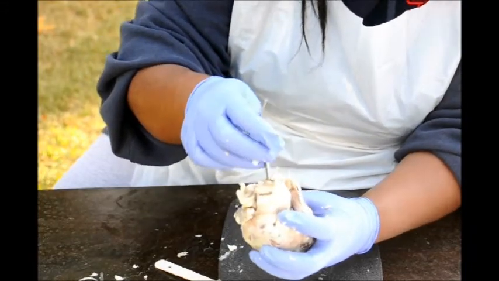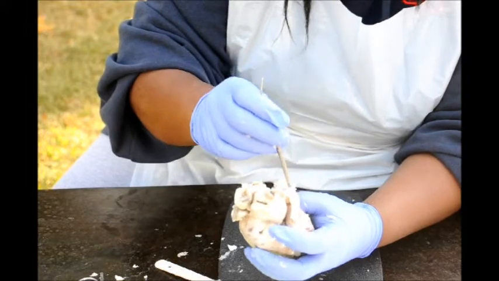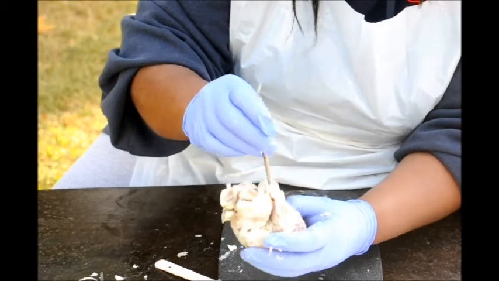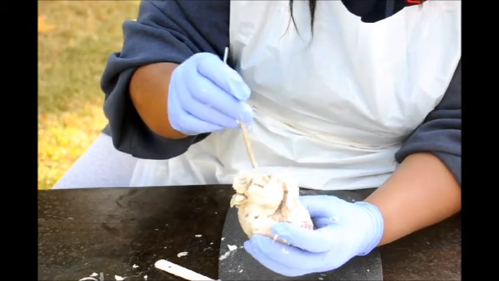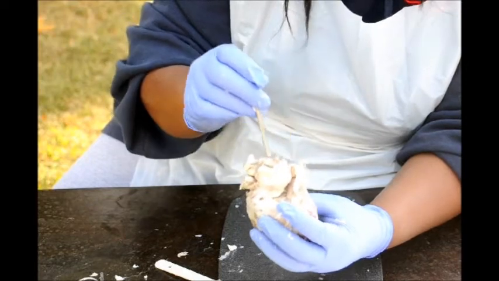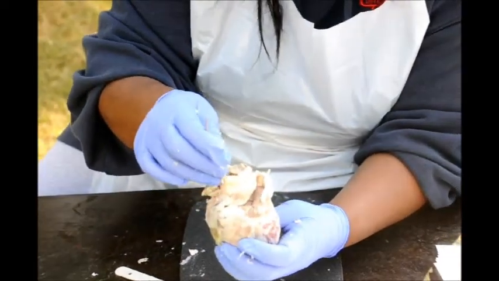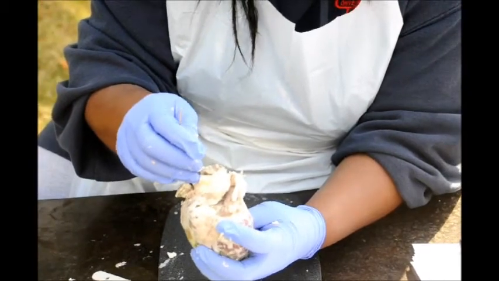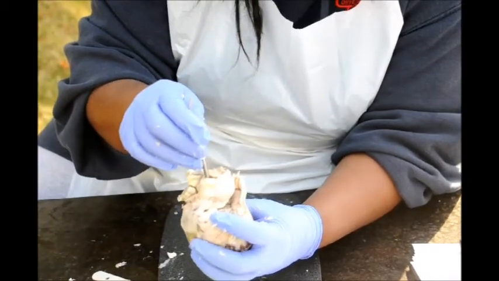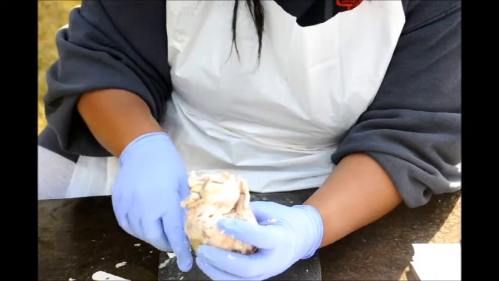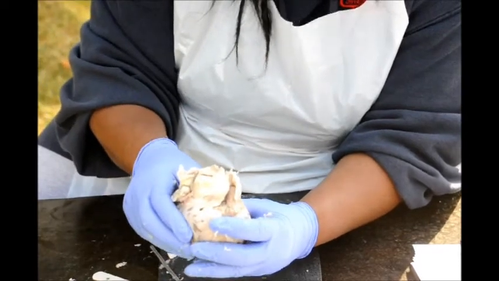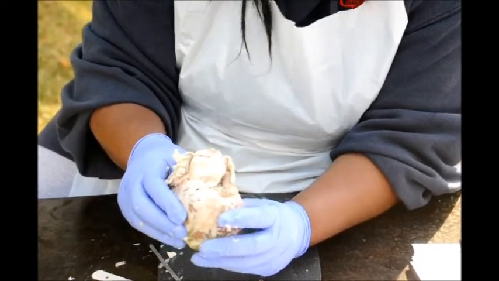The ascending aorta, which is here, has three major vessels: the brachiocephalic artery, the left common carotid artery, and the left subclavian.